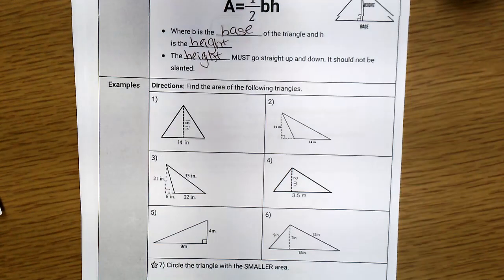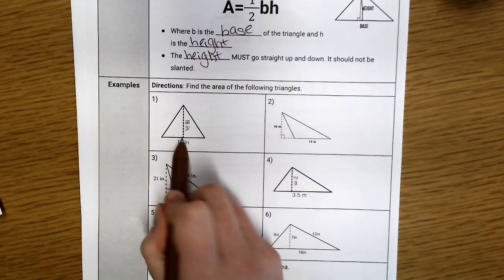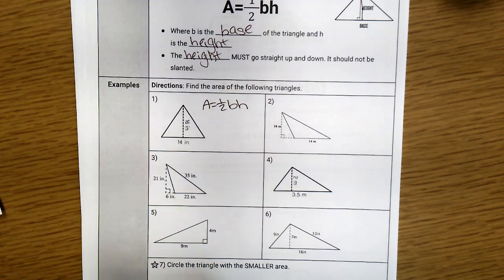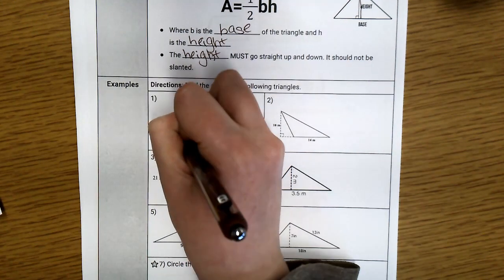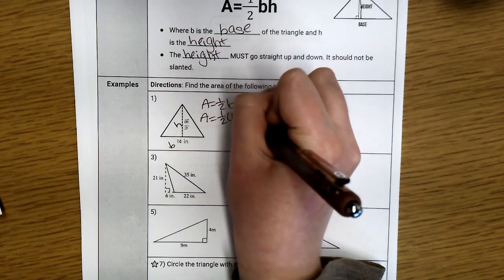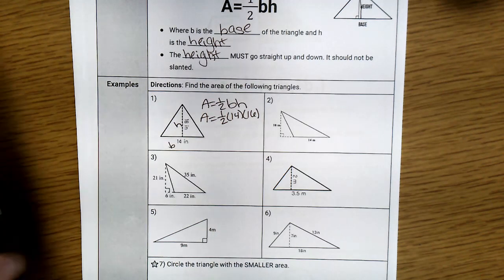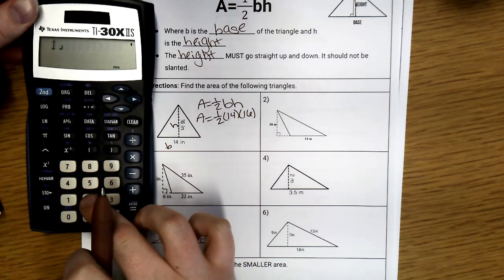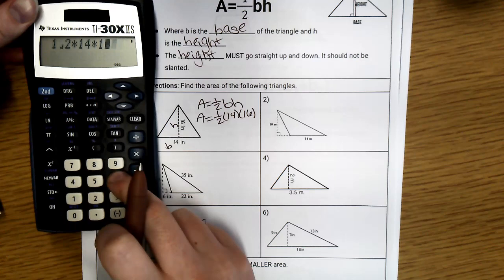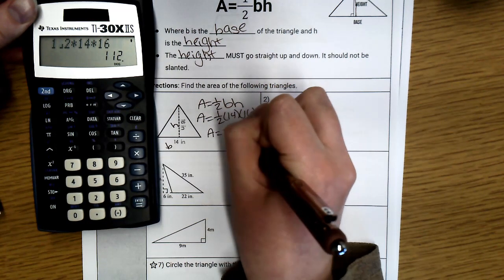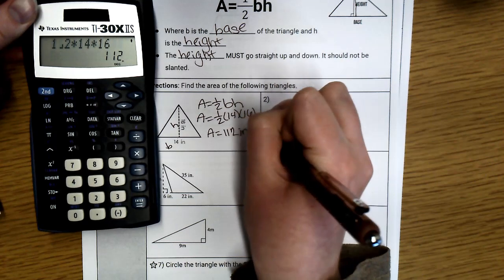Okay, so let's do a couple areas on some triangles. You should be pretty familiar with this, you have done it before. So we got a triangle here, we're going to use our area formula, and then we're just going to plug everything in. So here's my base, here's my height. I'm going to plug in 14 for B, 16 for H. And in my calculator, I'm going to do 1/2 times 14 times 16. A is 112 inches, and make sure we square the inches.